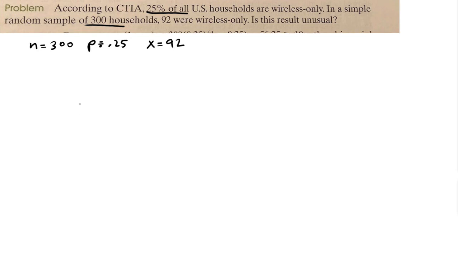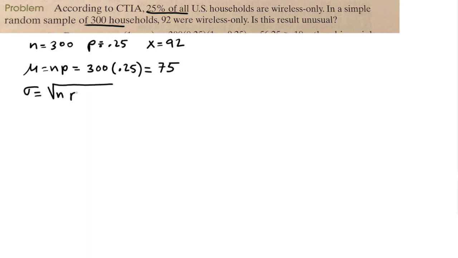Okay, so let's see what we have here. The mean is n times p, which is 300 times 0.25. 300 times 0.25 is 75. The standard deviation is the square root of n times p times 1 minus p.